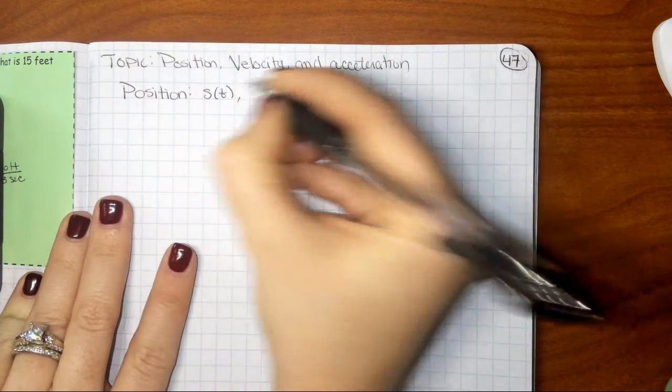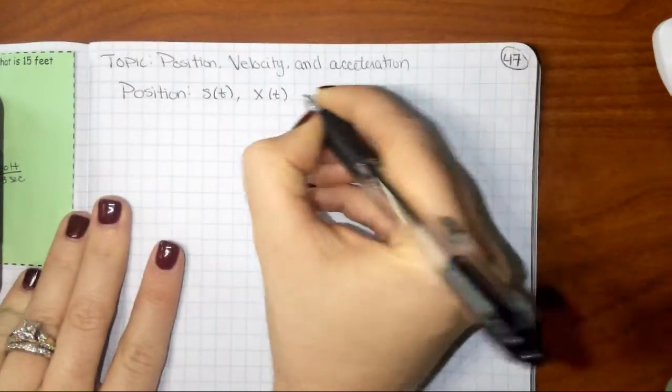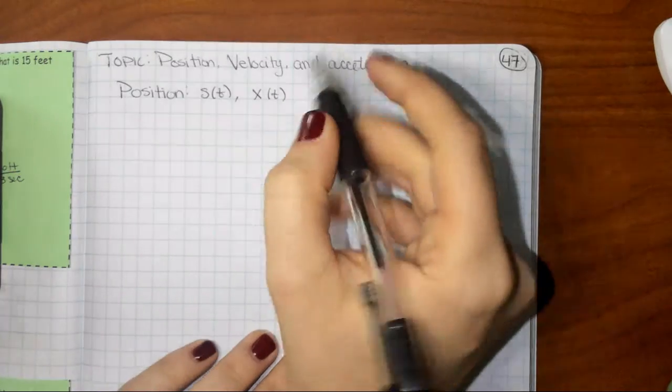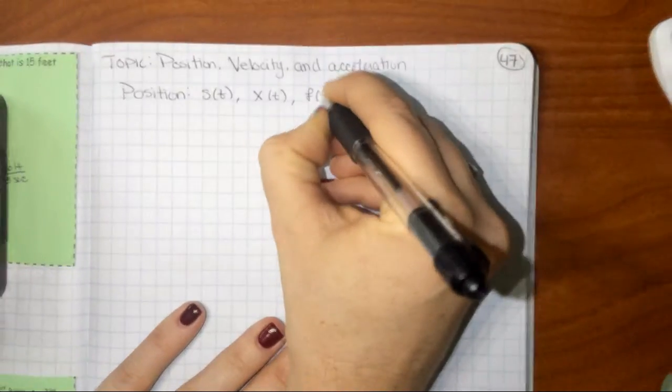This is the most confusing one for us. They can also call it X of t. Again, that still means position versus time. Or we can just stick to what we actually know, and they call it f of x. Okay?